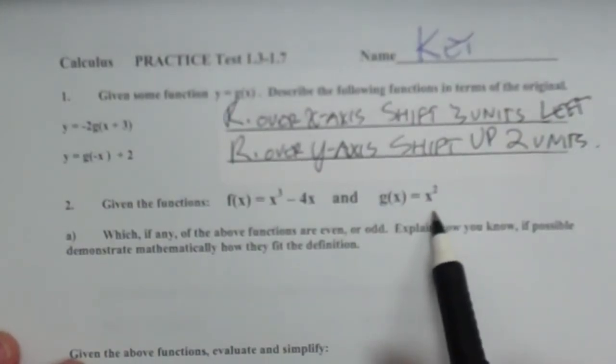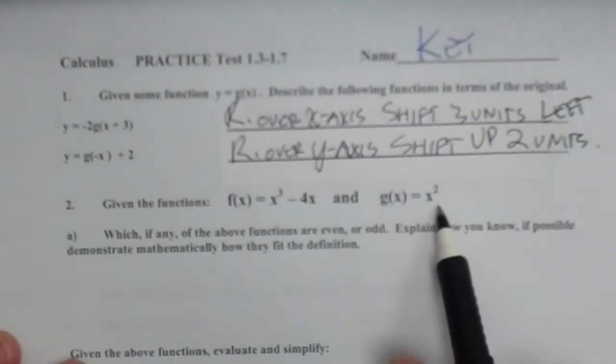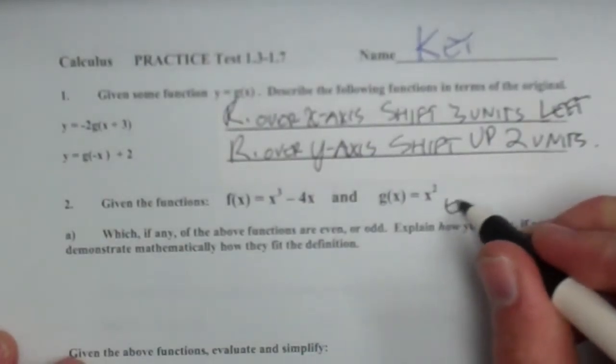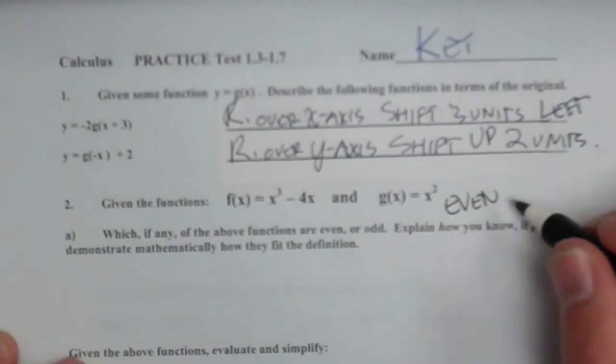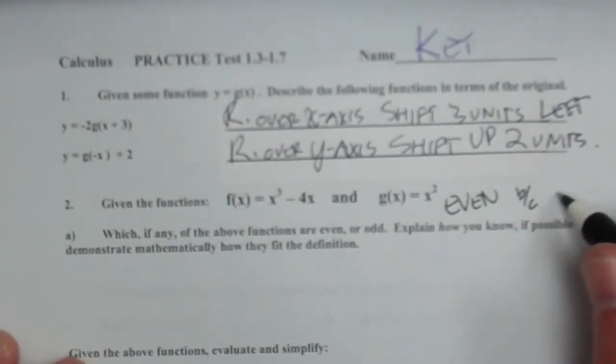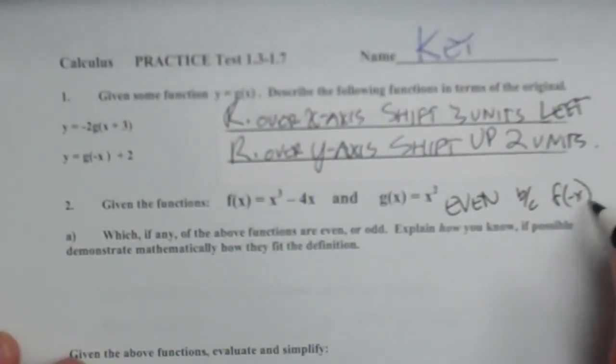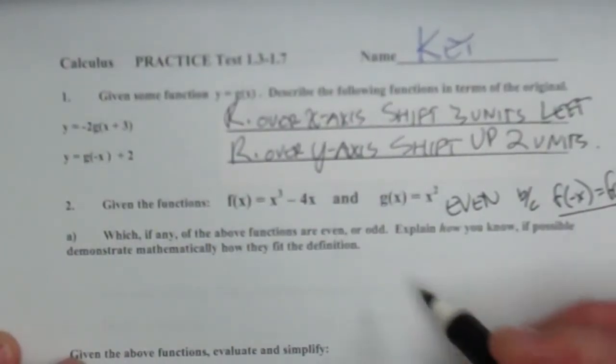G of x is a parabola. A simple parabola is an even function. So I'm going to write even next to this one, and then I'm going to say because f of minus x equals f of positive x. Okay, that's the mathematical definition.